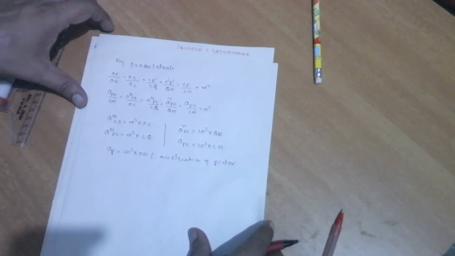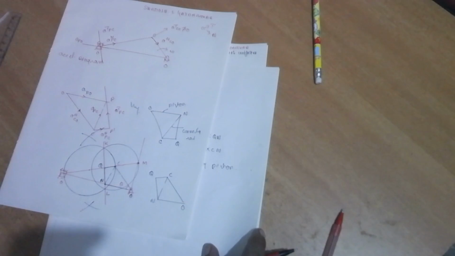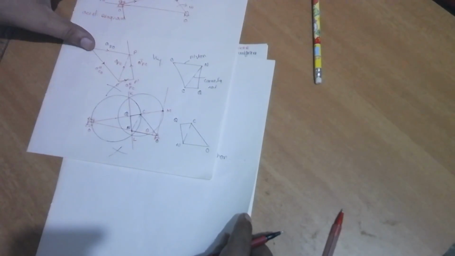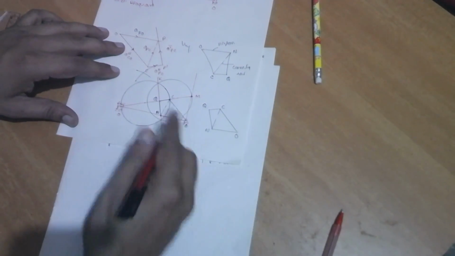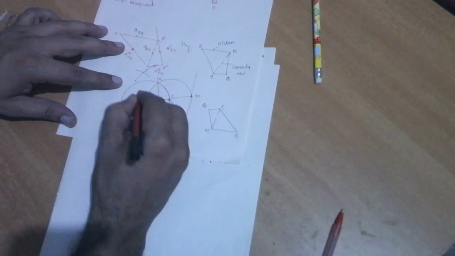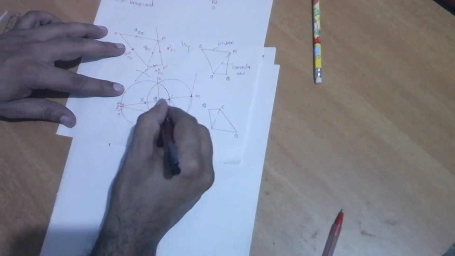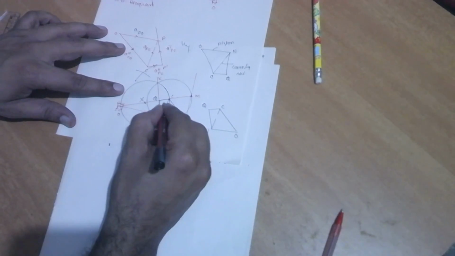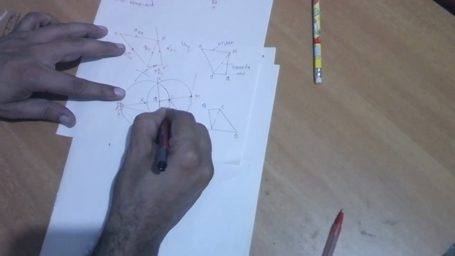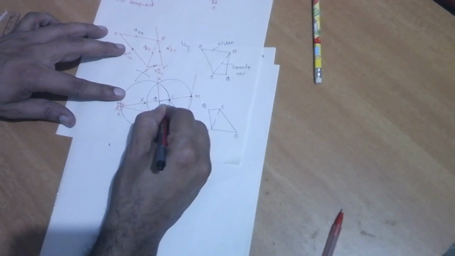Suppose some distance is given in the connecting rod, this is x, then I have to find the distance here, which is unknown, x dash.